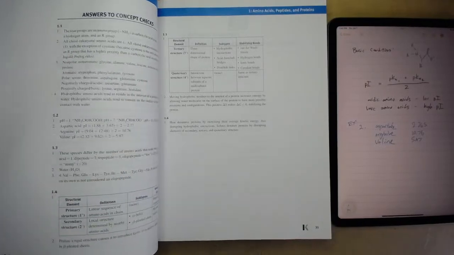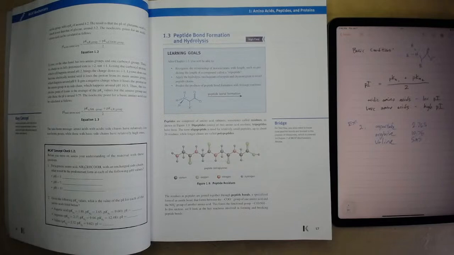Great. On to 1.3. Peptide bond formation and hydrolysis.